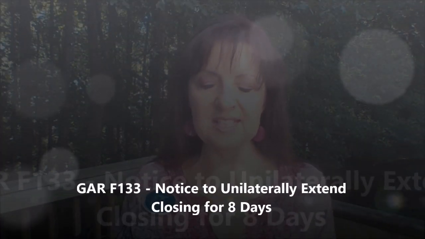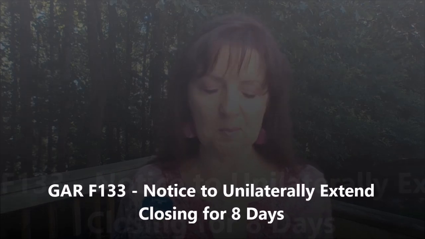So if one of the parties is going to send notice to use the unilateral extension, again, you can just do it on a blank notice form, but you also have to state the reasons. GAR has a form already that has all that information for you to fill in the blank. It's GAR F-133, notice to unilaterally extend the closing for 8 days. And you have the date, you have the buyer's name, the seller's name, and the property address. And then it indicates if it's the buyer or the seller, which is the party that's actually giving the notice, and then the reason. And the reasons are just a reiteration of what's in the purchase and sale agreement, but you must mark what that reason is.